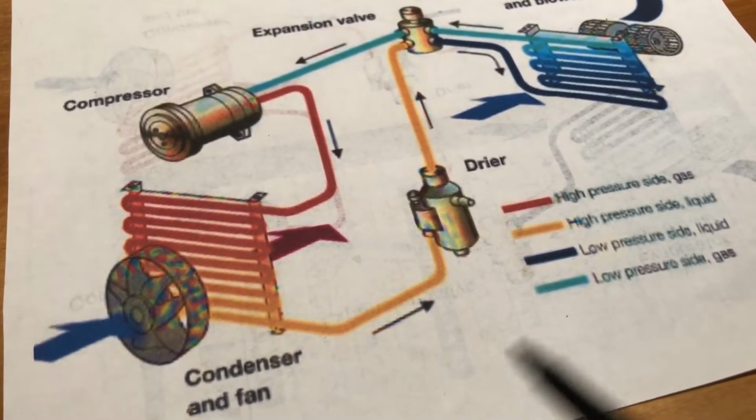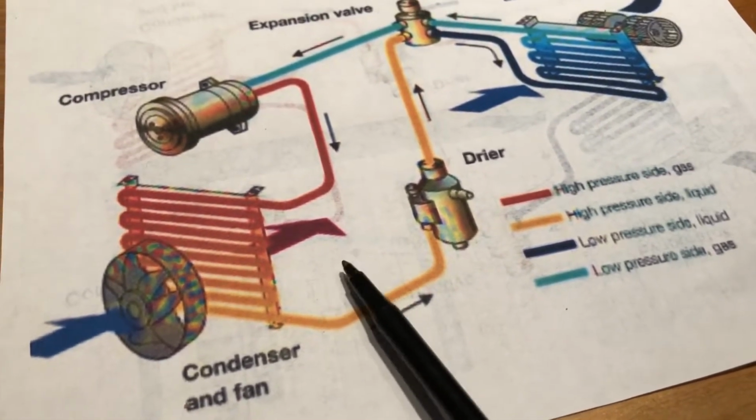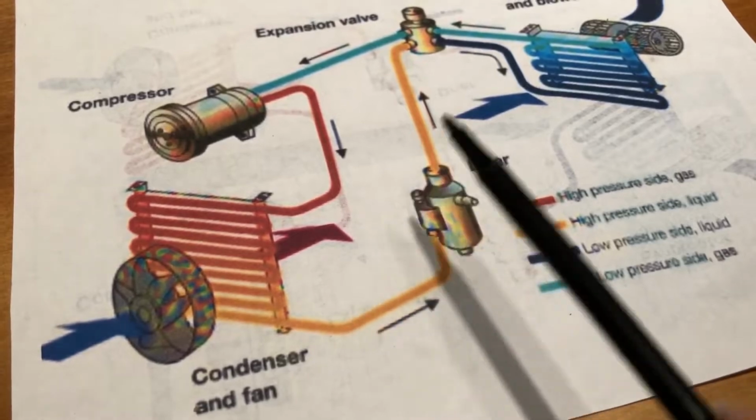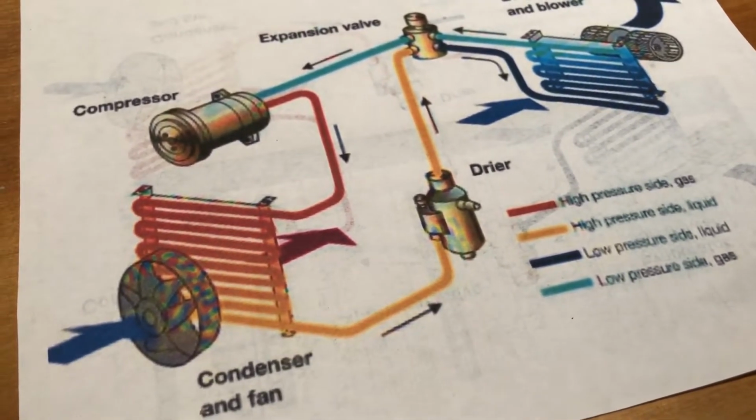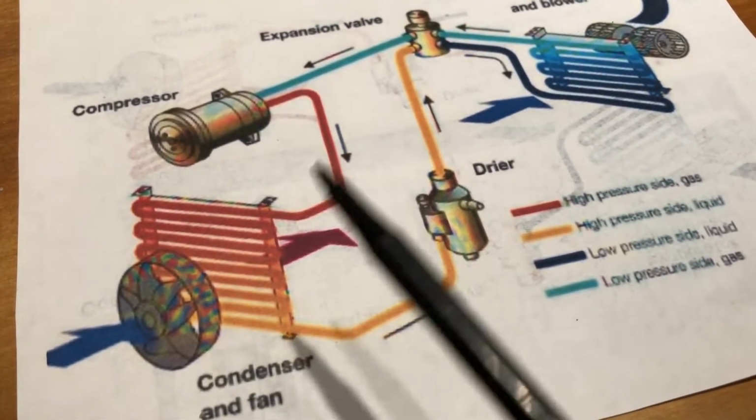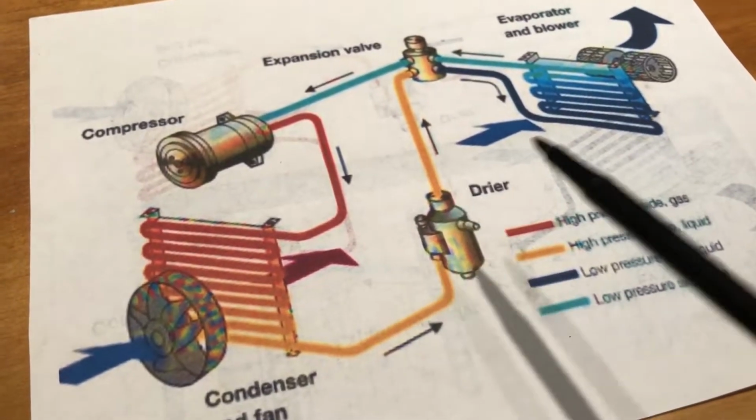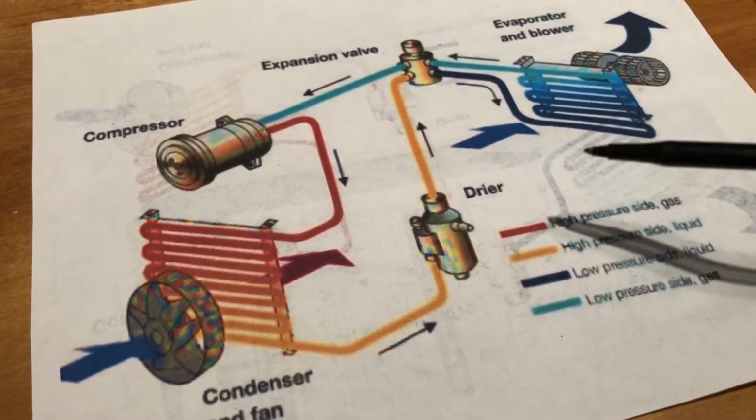It's a very important step to understand how it functions, so later on in a practical situation, when you hook up the gauges to your vehicle, it will make a lot more sense why the pressure is high or low, and to know when that's true.